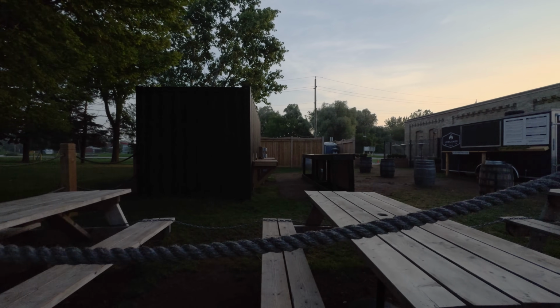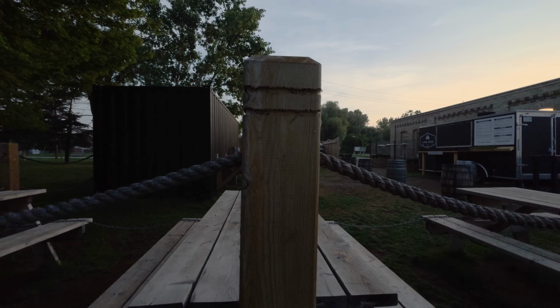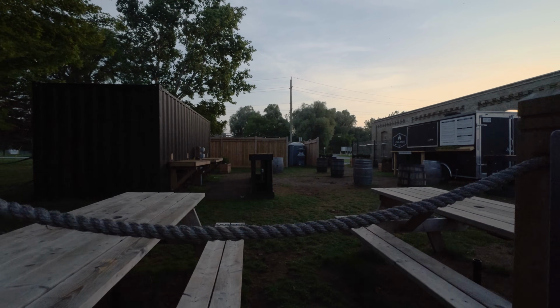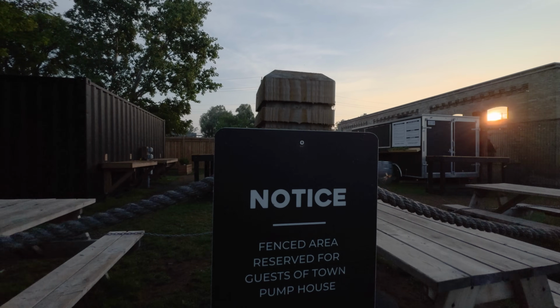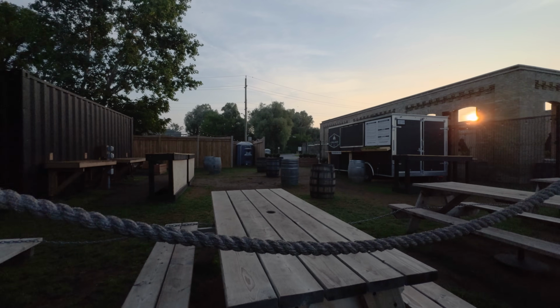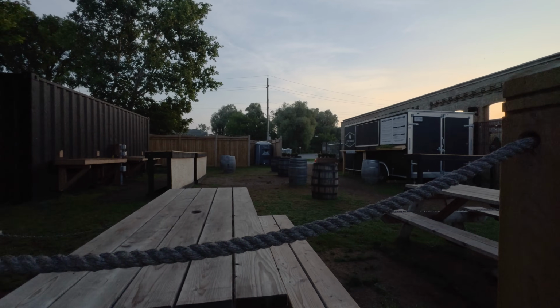I could use an ultra-wide angle lens or main lens. I'm choosing the main lens as I don't want to distort any of those lines. I'm going more for a professional look.